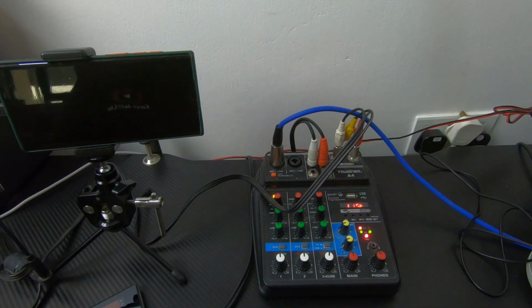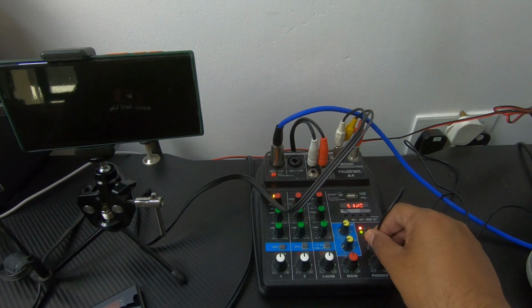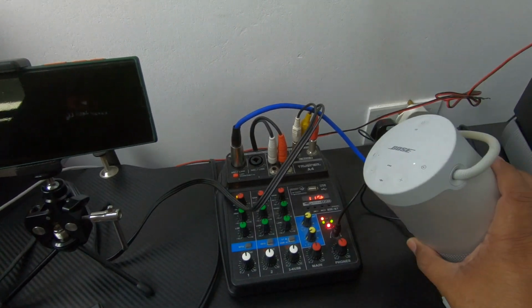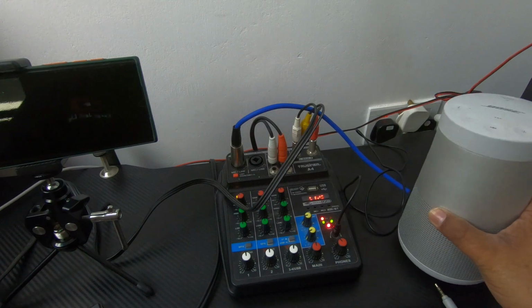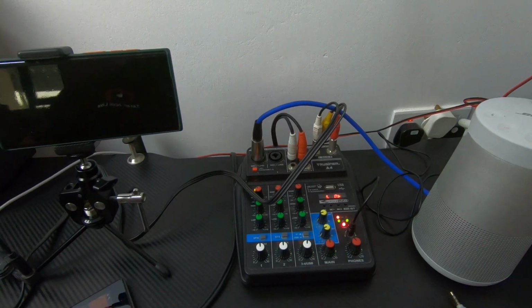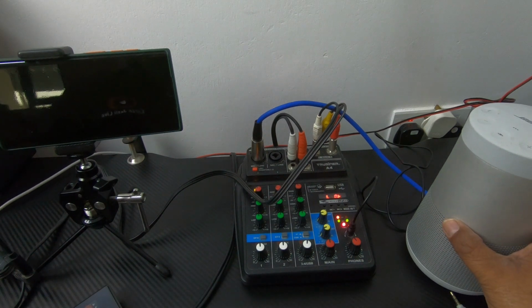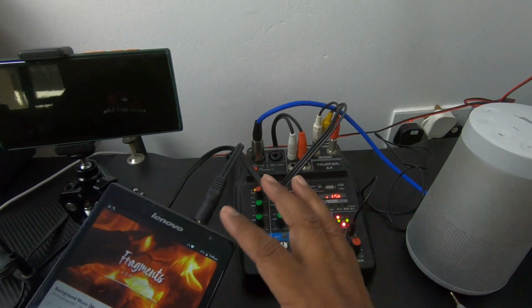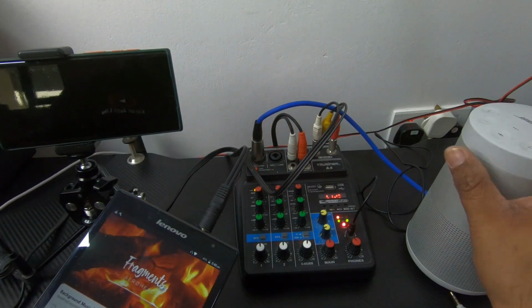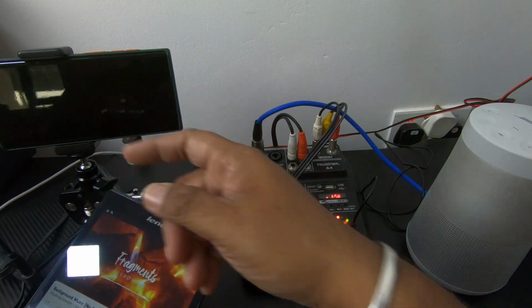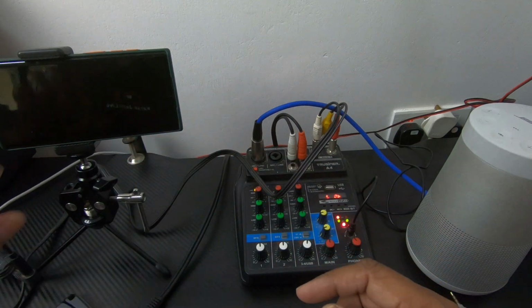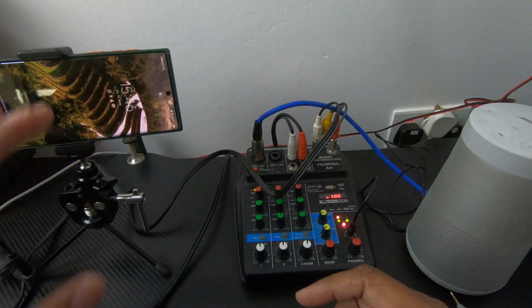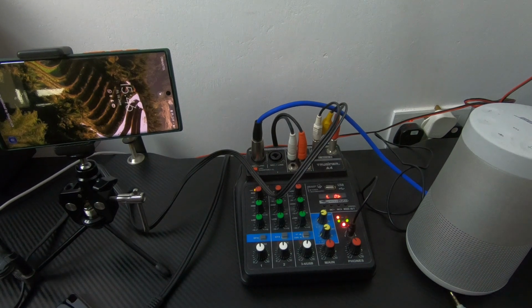So what I'll do is I will attach an external speaker here. So now whatever I speak, you can see my voice is coming to the speaker, plus the background music is also coming through the speaker. So whatever is coming through the speaker, the same thing is going into the mobile. Okay, so now guys, the main part.